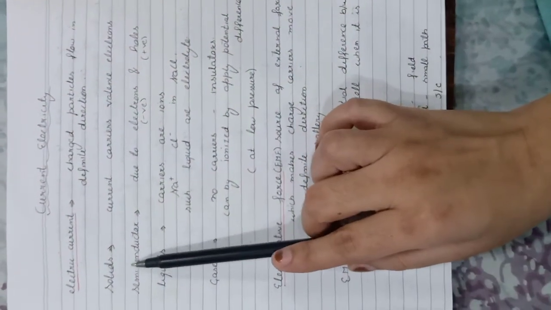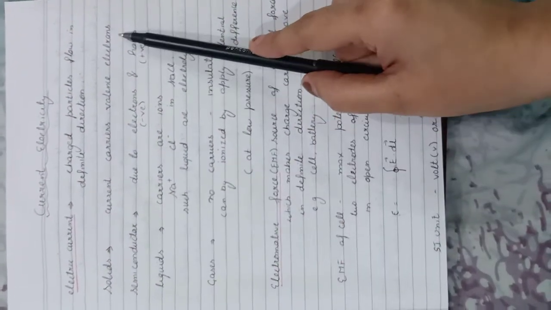Like in the previous lecture, we studied electrostatics. Static means at rest. When the charges were at rest, it is said to be electrostatic. But when charges are moving, it makes a current. So this chapter name is current electricity. Now, electric current in solids is due to the valence electrons.